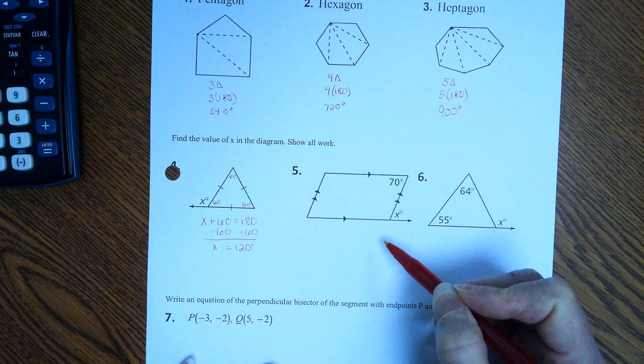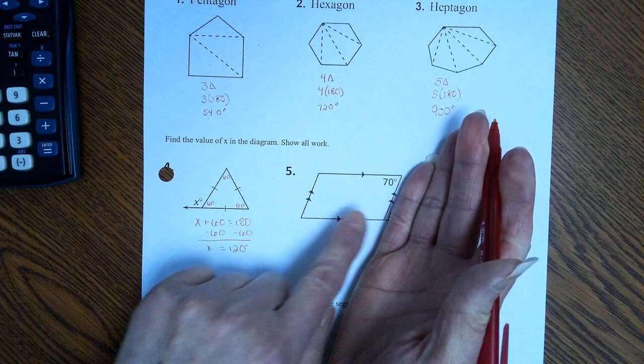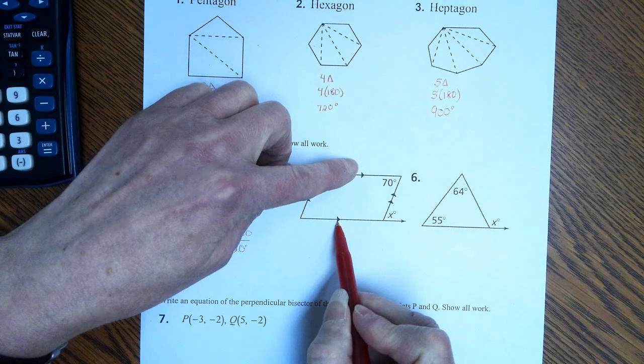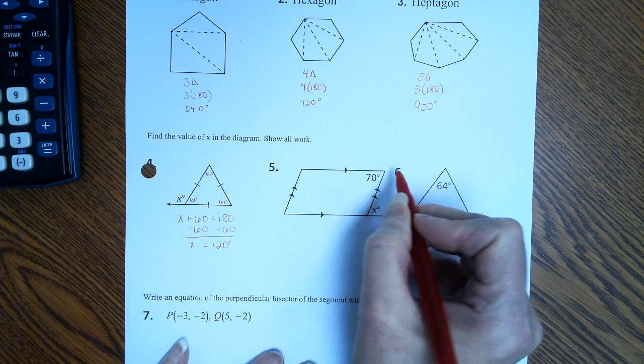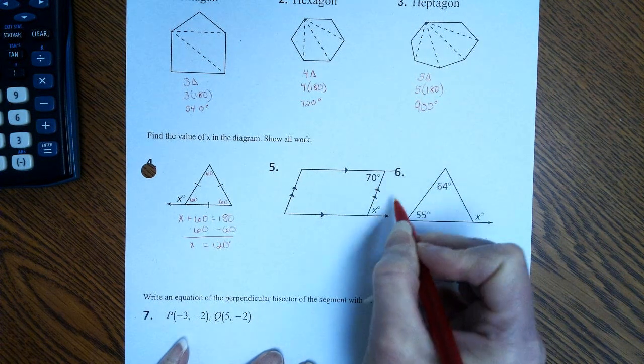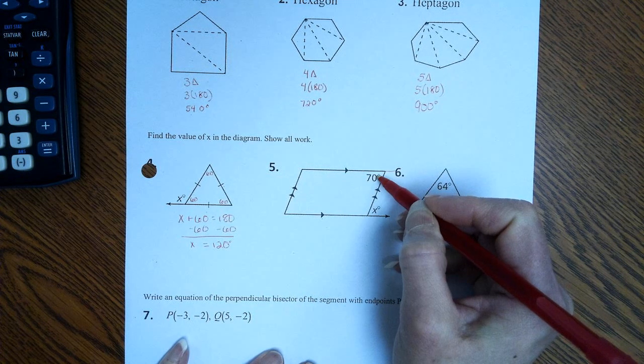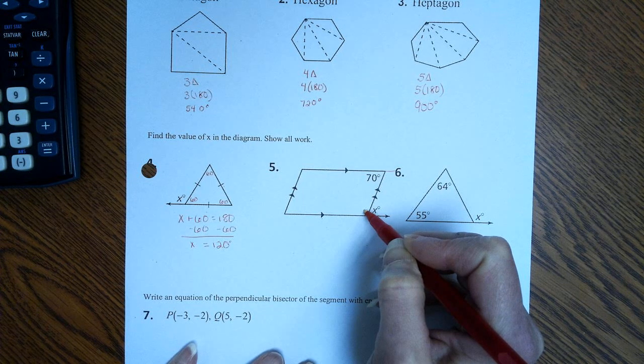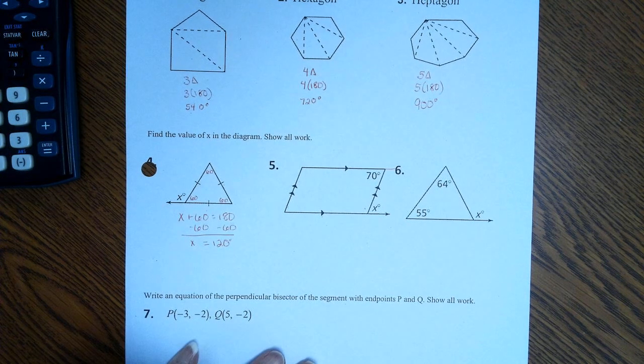Looking at this one here, in the picture we have a parallelogram. I can tell because these sides are marked as parallel, these sides are marked as parallel. Remember when we had parallel lines here, this angle here and this one here were called either same side interior angles or consecutive interior angles, and they were always equal to 180 degrees.